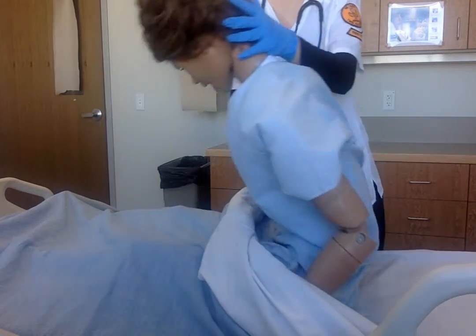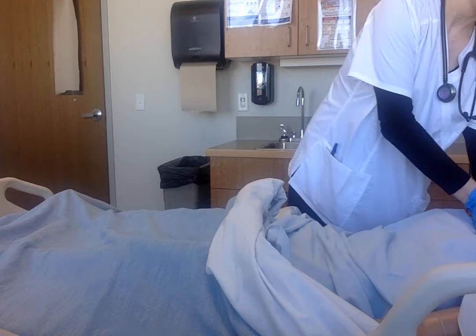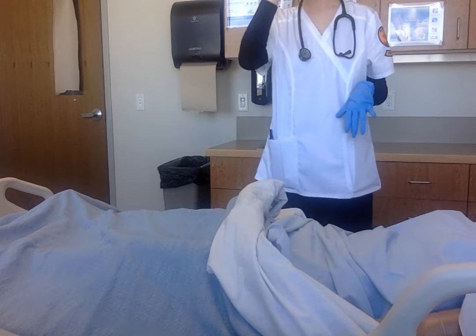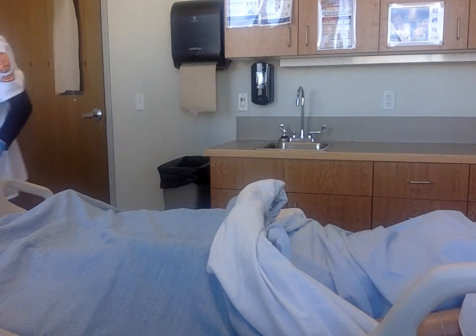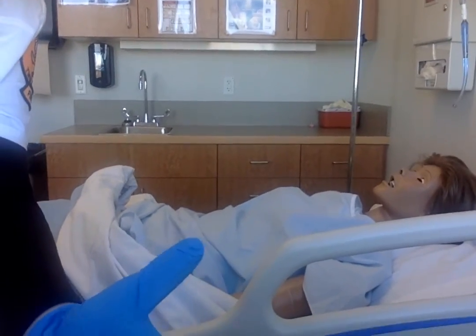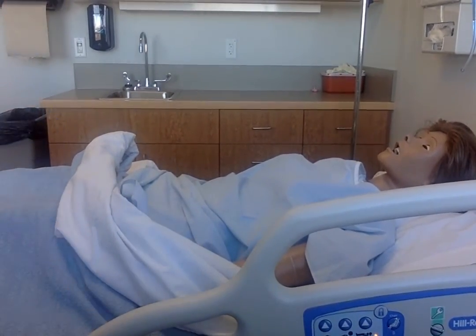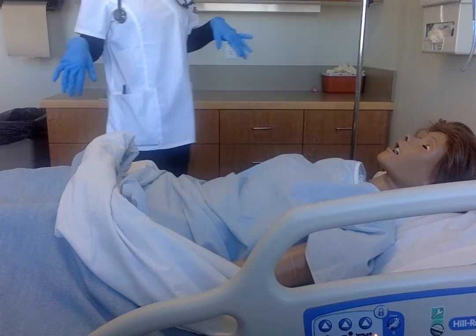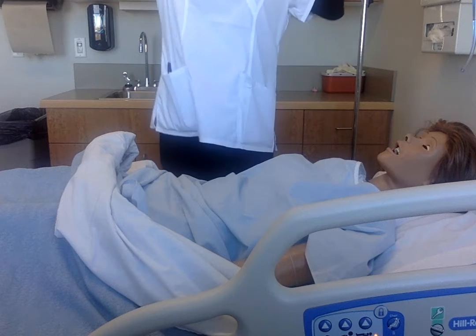Now I'm going to go ahead and lean you back, nice and gentle. And while we are here, I'm just going to adjust the camera just a little bit so you can see up here. Okay. So now I'm going to assess the heart.